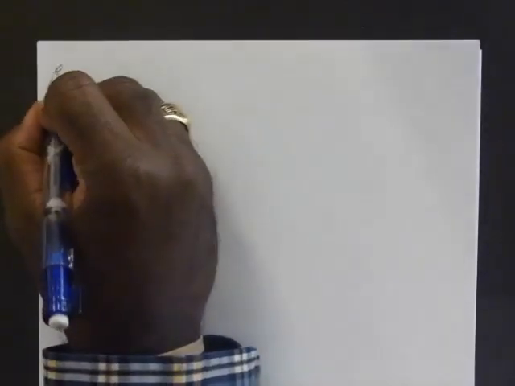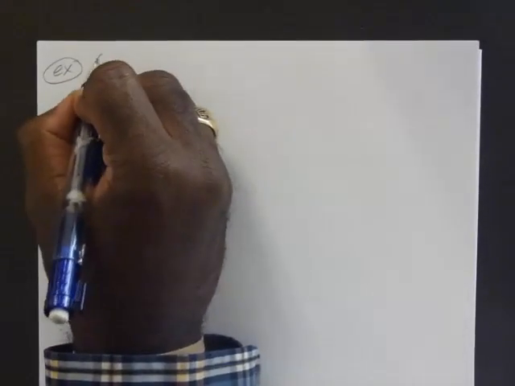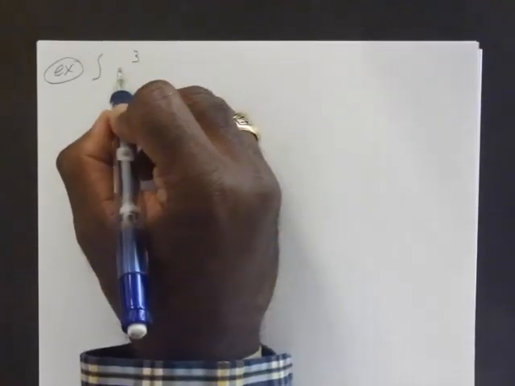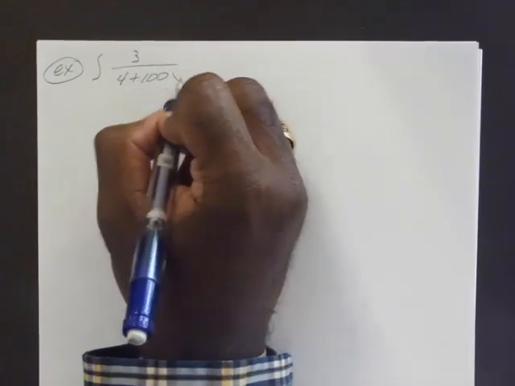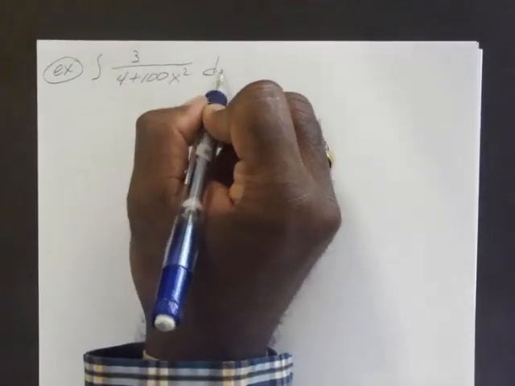So what if we have the integral of 3 divided by 4 plus 100 x squared with respect to x?